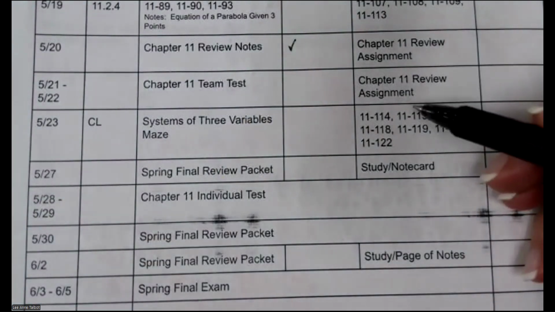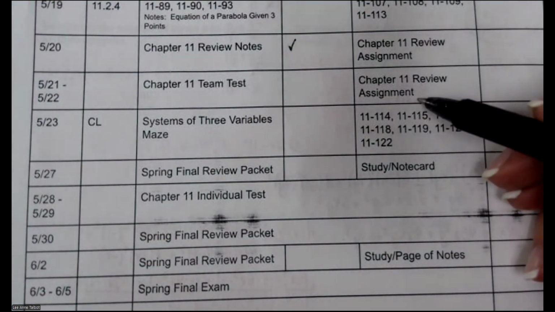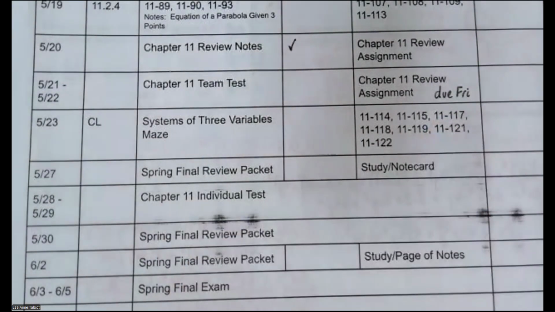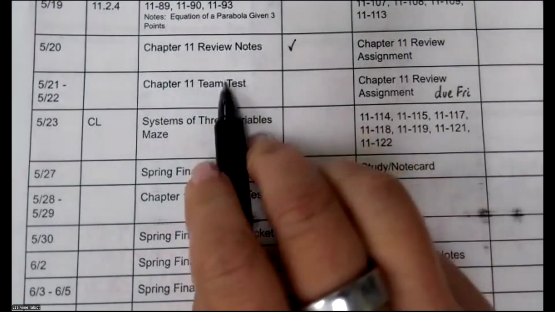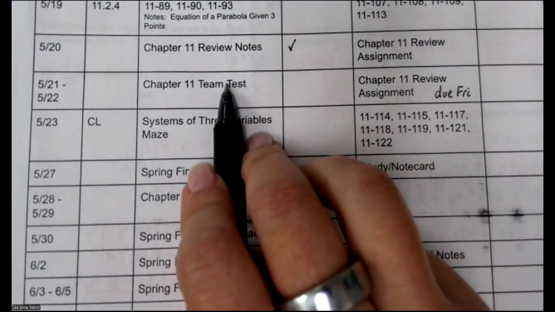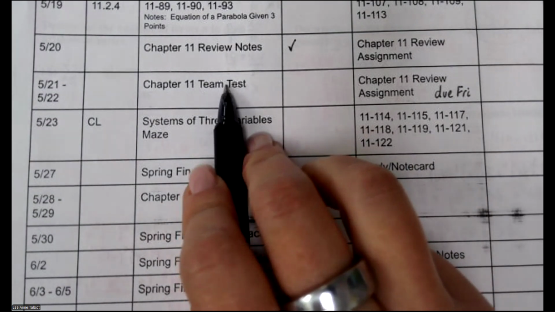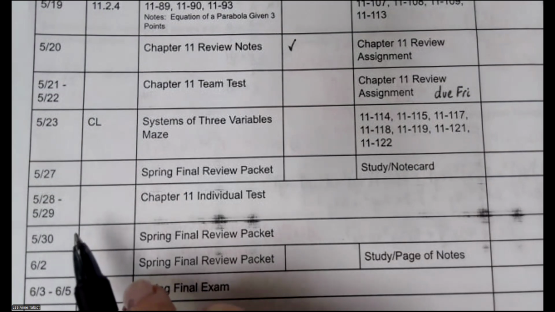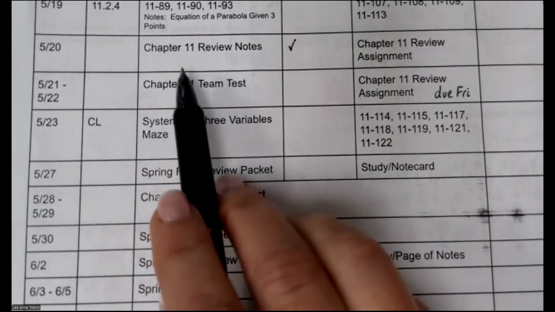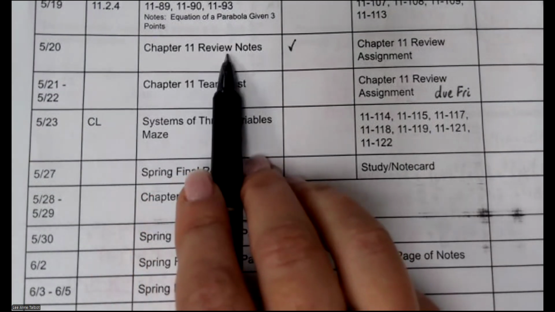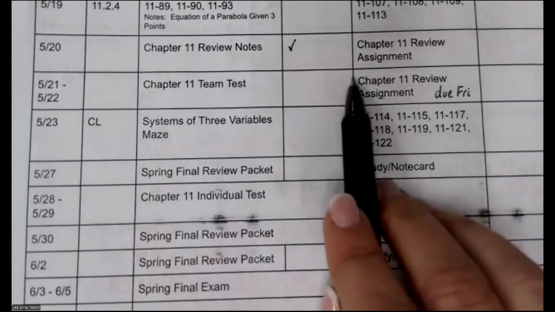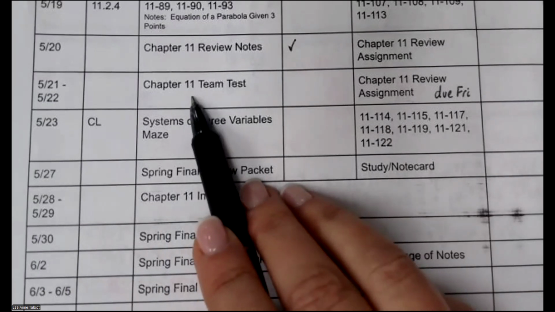The next two homeworks are the review assignment, which is due Friday. Team test tomorrow, and we're also gonna finish the warm-ups tomorrow, and I will stamp then. So tomorrow I'm gonna stamp everything up through the review notes and the warm-ups, but not these, and you won't be even started with that.